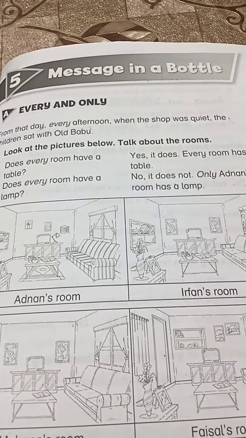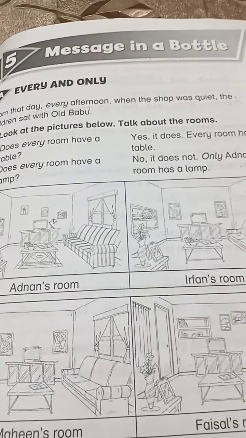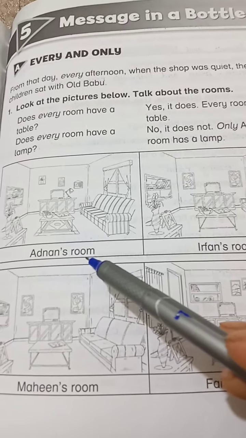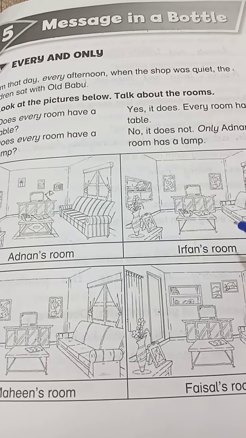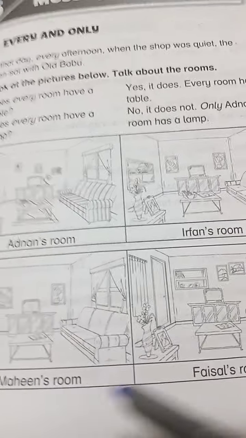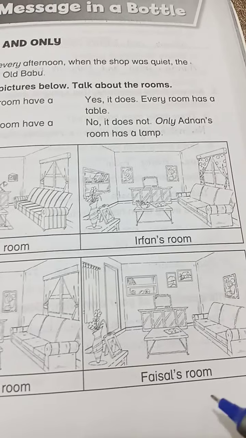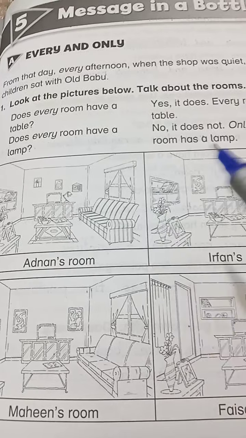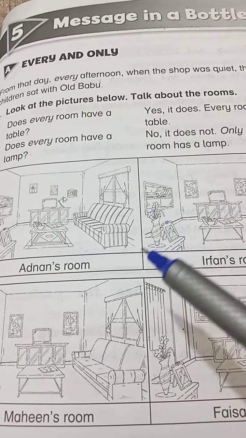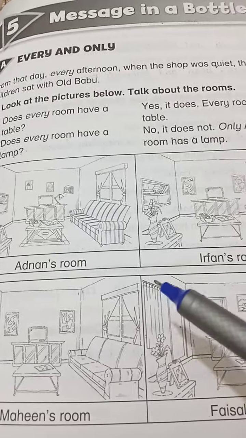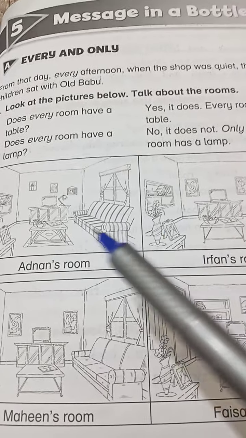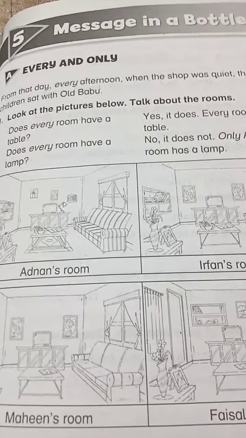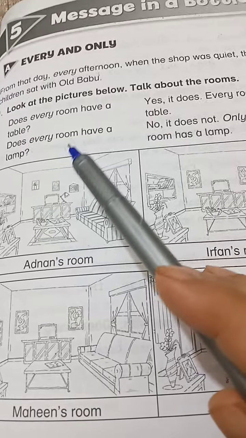Talk about the rooms. Okay students, you can see here the pictures of 4 rooms. This is Adnan's room. This is Irfan's room. Maheen's room and Faisal's room. Now students, this is a very creative activity and it will enhance your speaking as well as your comprehension and understanding, because you have to talk about these rooms. Some examples of this discussion are also given here.